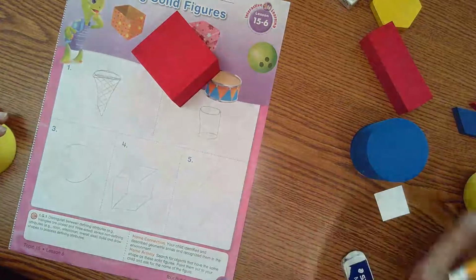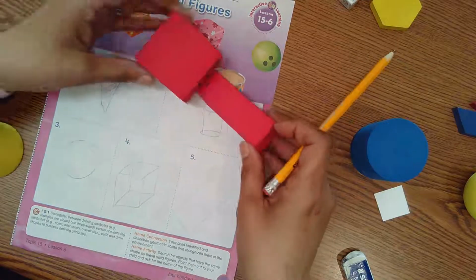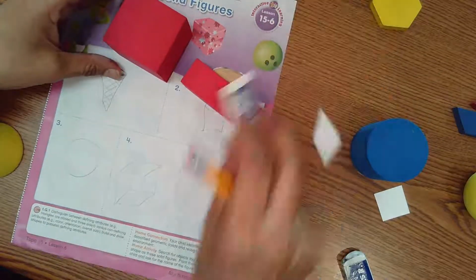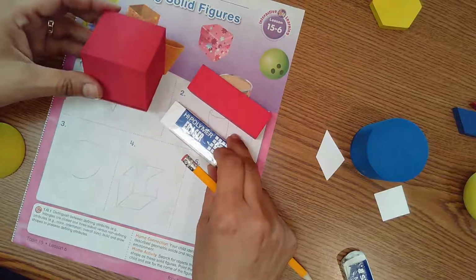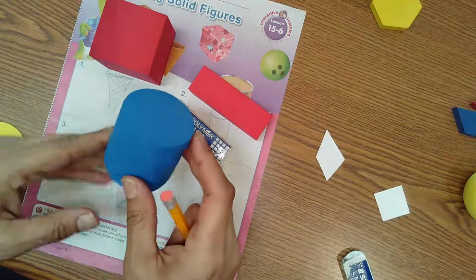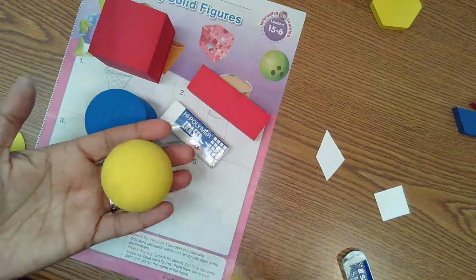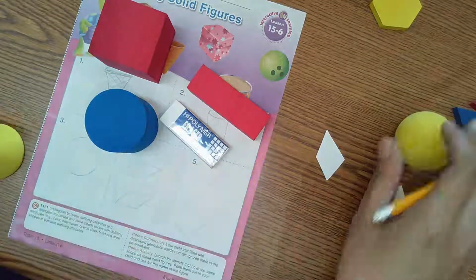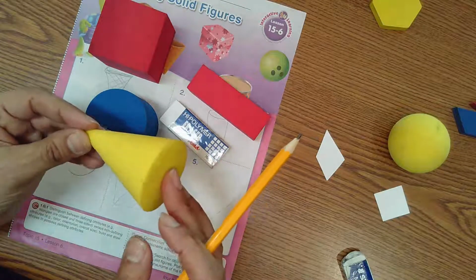We learned that we have rectangular prism, exactly like an eraser. Cubes is like a box. We learn about the cylinder, looks like a can or a jar. We learn about sphere, looks like a ball. And we learn about the cone, looks like an ice cream cone.